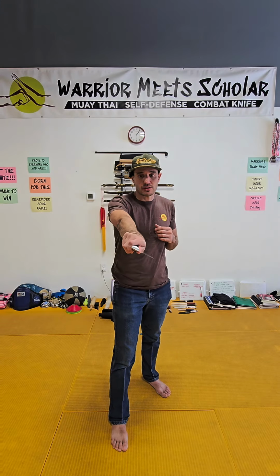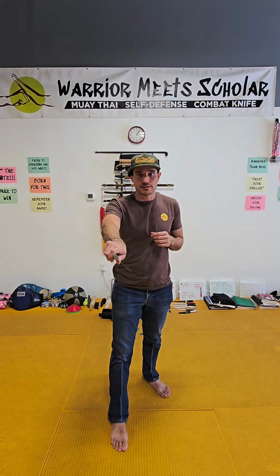The number 5 line is just a forward thrust. There are a couple different ways that you can thrust with a blade. You can thrust without a rotation, so you keep the edge oriented straight down. I like to thrust with a rotation that opens up the wound cavity and helps prevent the blade from getting stuck in the body cavity.